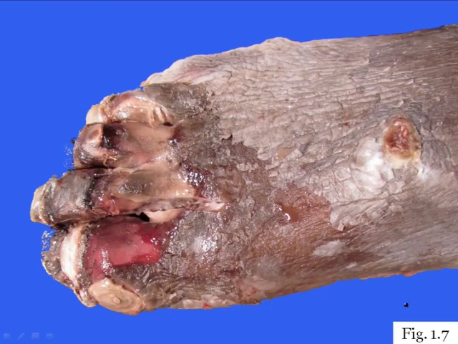Here's a figure from your text just highlighting this. Basically, this is a foot. I think this is of a diabetic patient, and it is just showing you the mummification due to gangrenous necrosis of the extremity. And here it's a little more liquefactive, where it looks like there's some superimposed infection, which has resulted in focal liquefactive necrosis of that tissue.